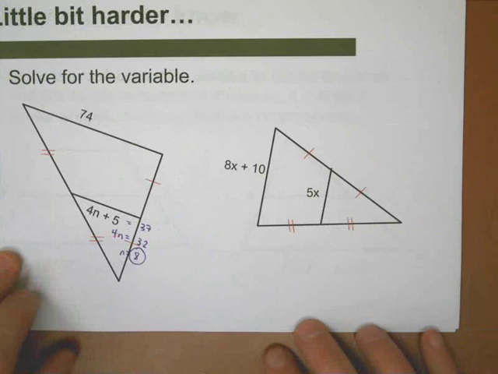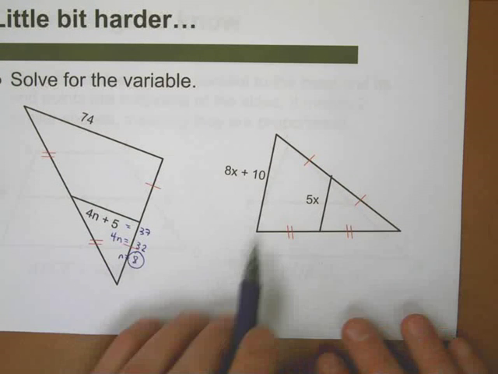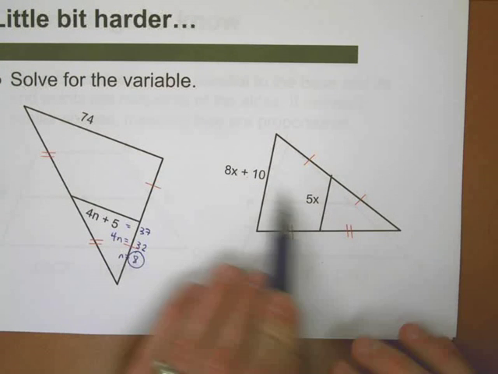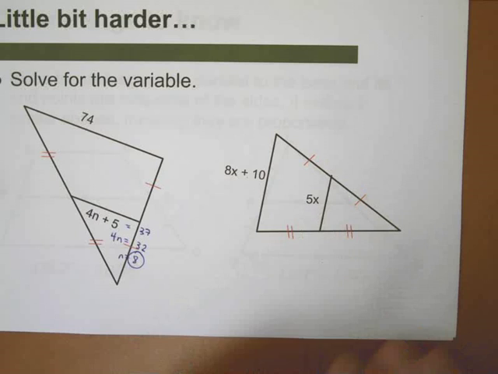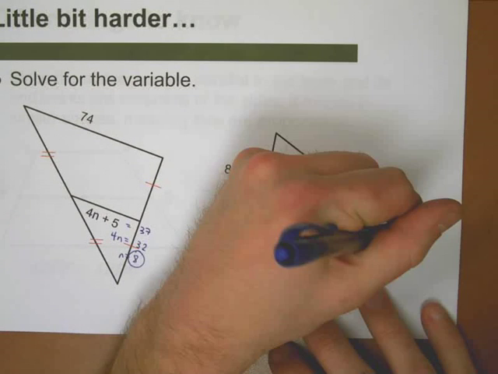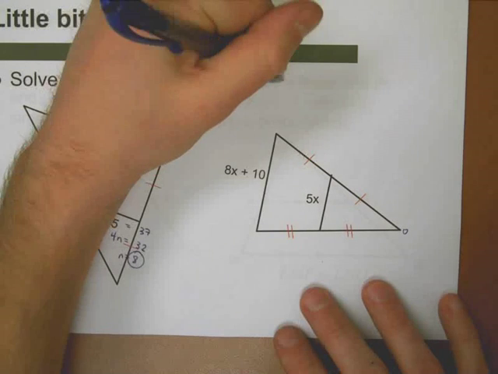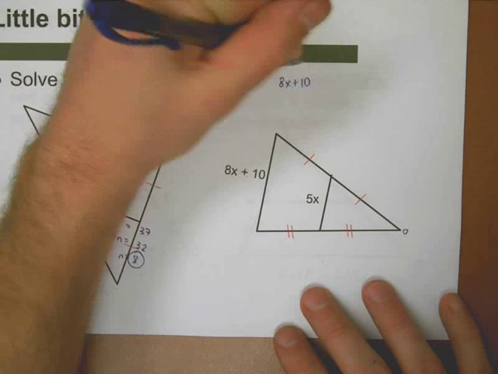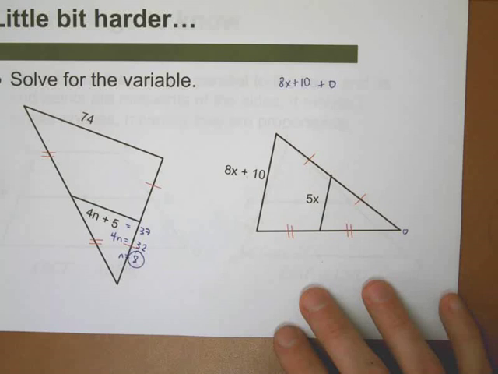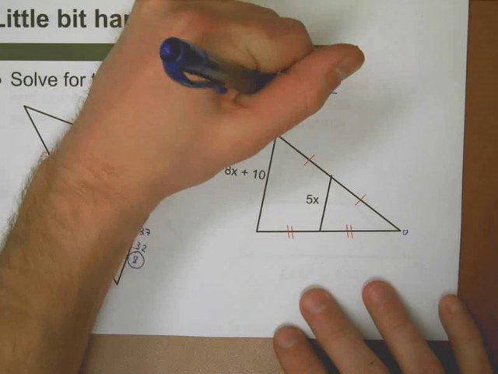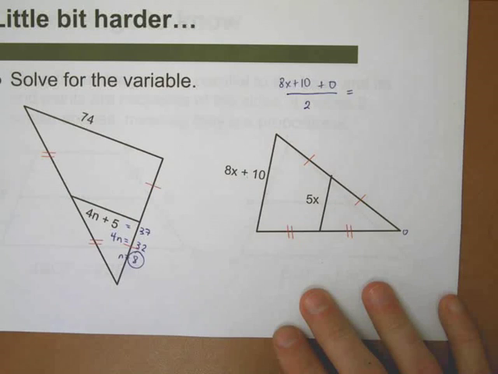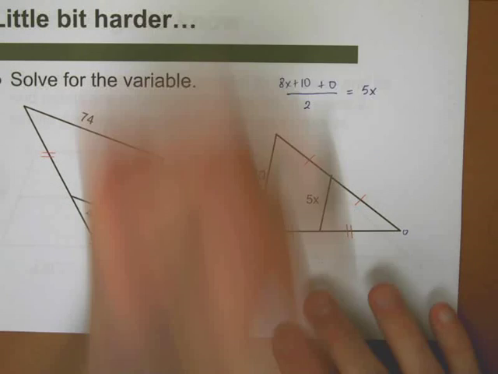Okay, how about this one? I look over here and I say, all right, this averaged with a 0 equals 5x. Now this one's a little bit tougher, isn't it? So here's what I know. This is a length of 0, right? If I take 8x plus 10 and I add 0 to it, I add the two bases, 8x plus 10 and 0, add them up and divide by 2 to find their average. The average should be 5x.